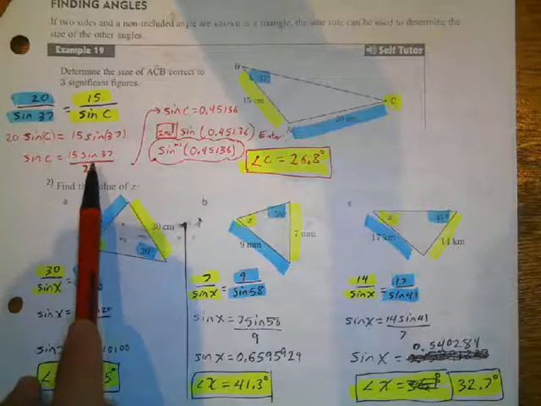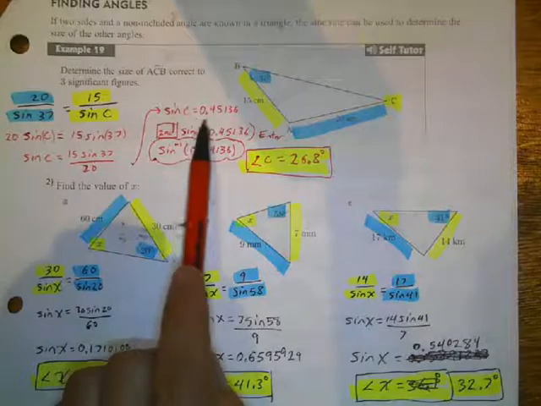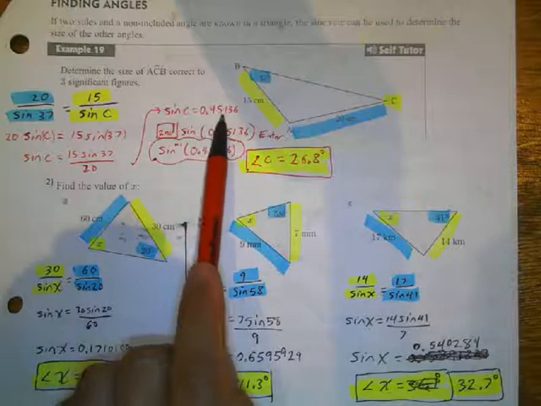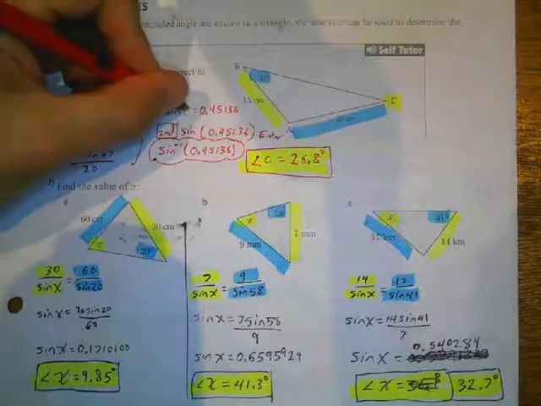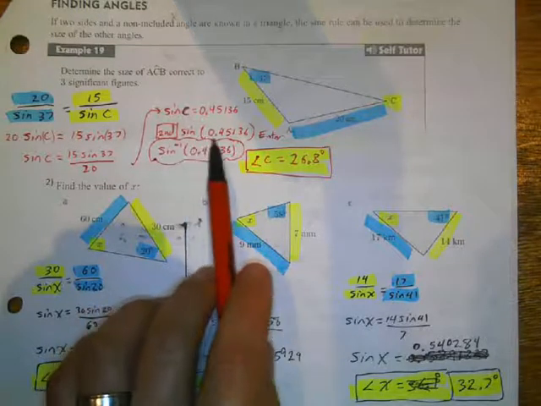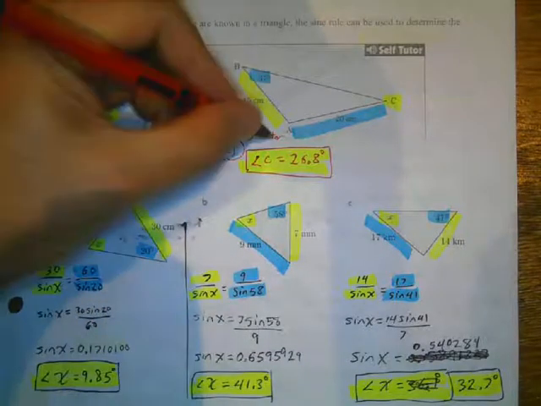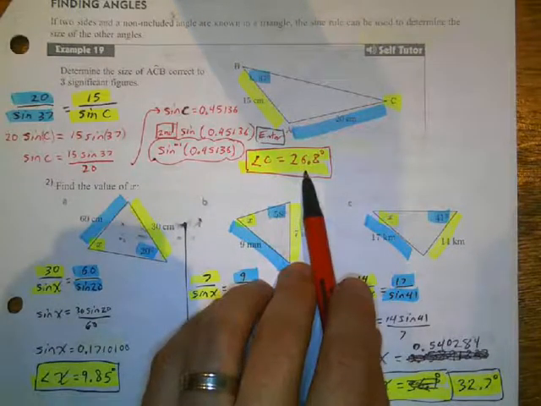And if I plug this into my calculator, I'm going to get 0.45136. Now, in order to find angle C, I have to do second sine and this decimal, and then I hit enter, and then I'm going to get the angle of 26.8 degrees.